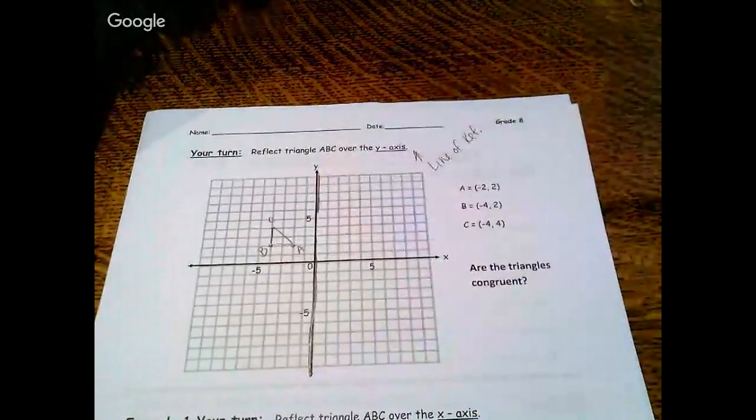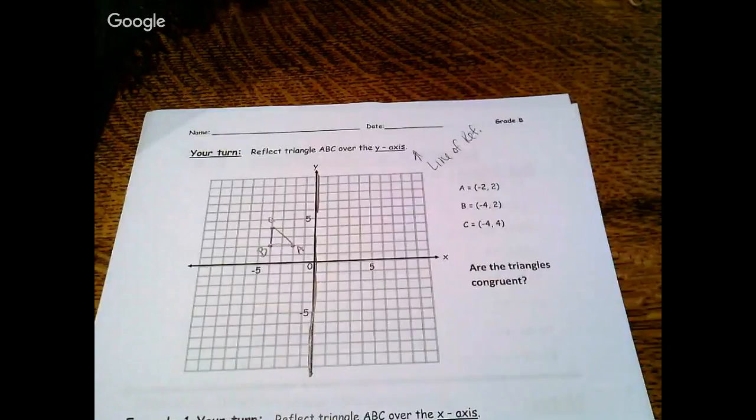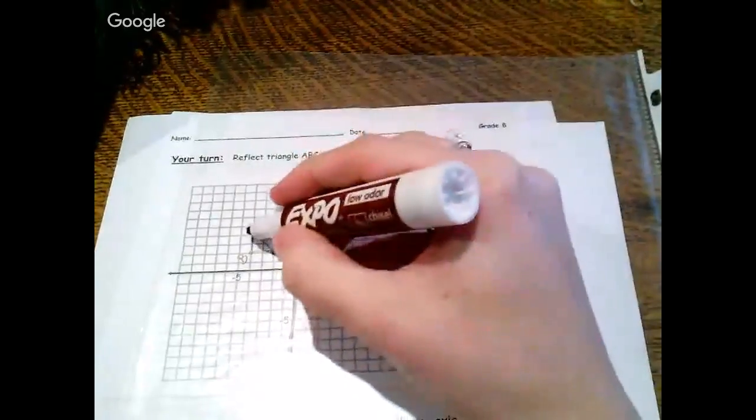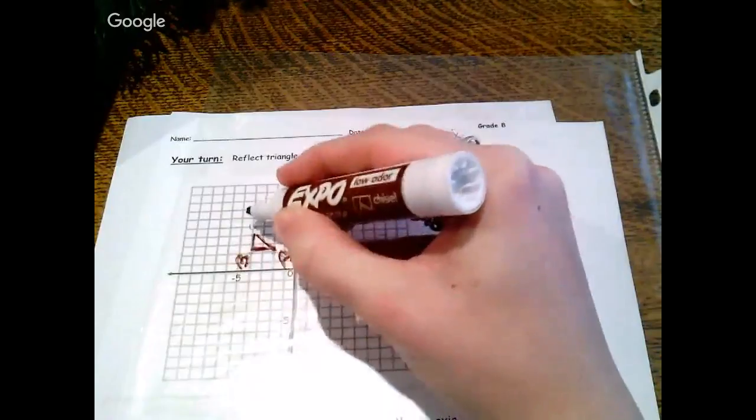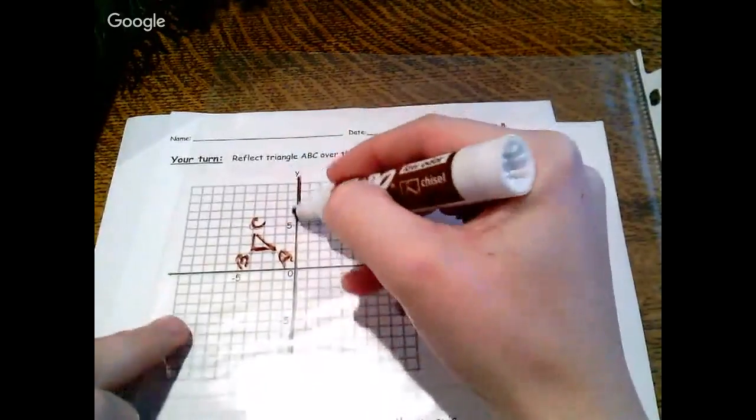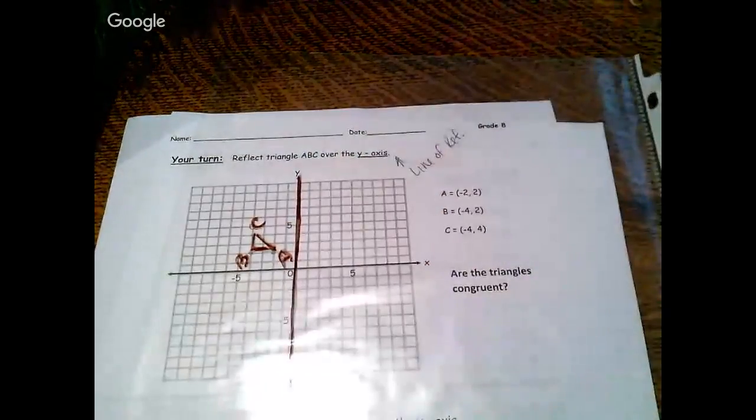All right, so what I'm going to do is take that and flip it over that y-axis, over that line, right? I'm going to show you one way to do it with the transparency, but we're going to learn a different way as well. I just want to show you how it actually flips, okay? So here's my transparency. Here's my triangle. I'm going to mark A, B, C. I'm also going to mark my line of reflection, okay?